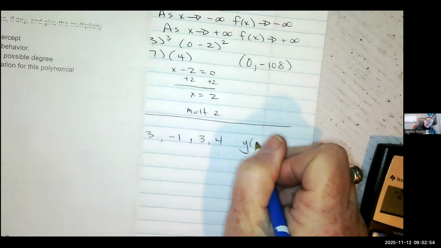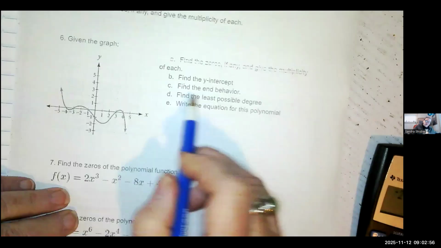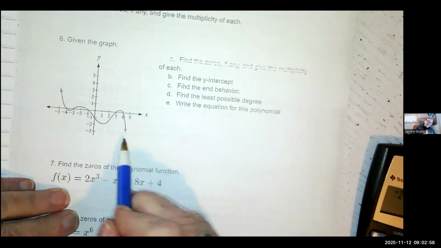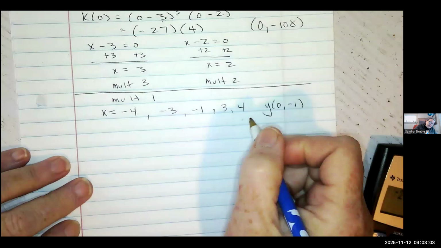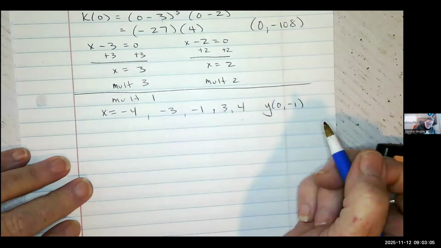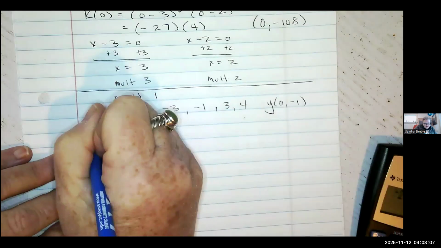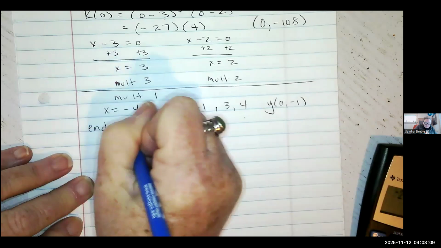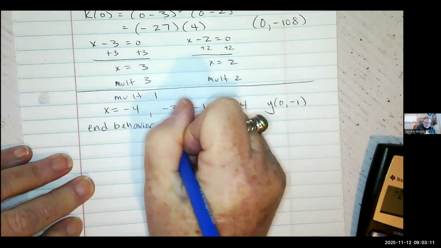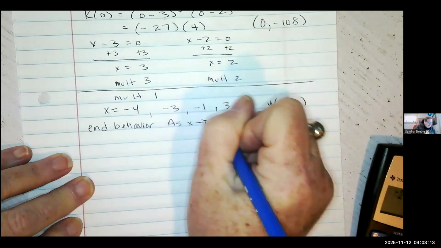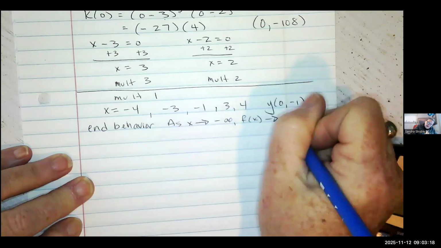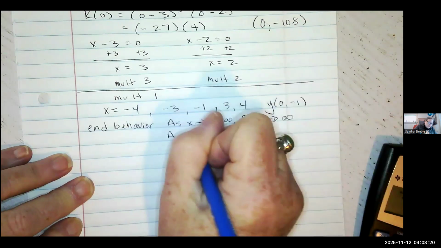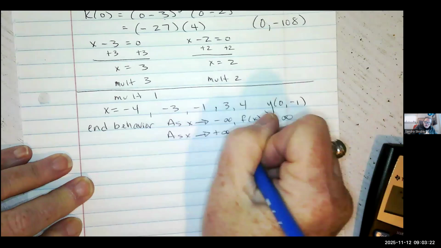And end behavior, it's going up and then down. Let's go ahead and do that. They're not even asking for the sketch yet, we'll do that later. Okay, end behavior: as x approaches negative infinity, f of x is heading north to positive infinity. And as x approaches positive infinity, f of x is heading south to negative infinity.